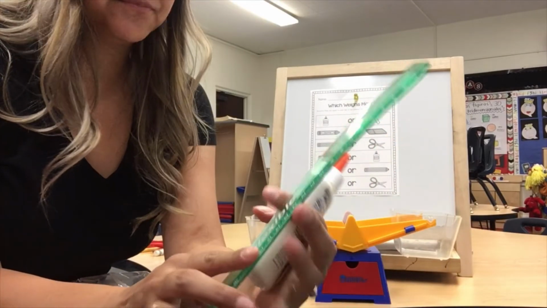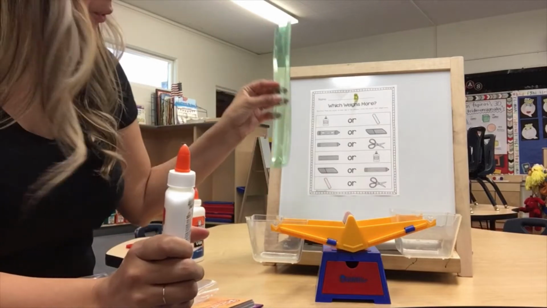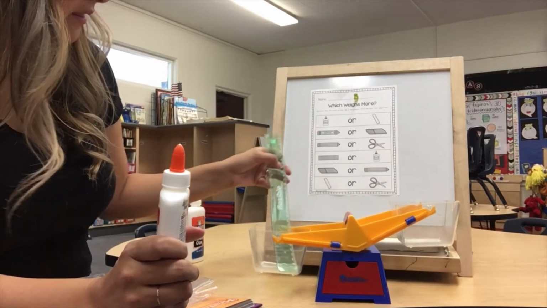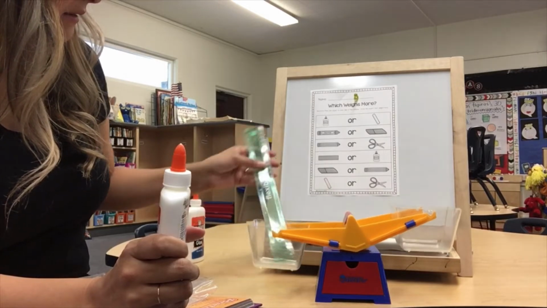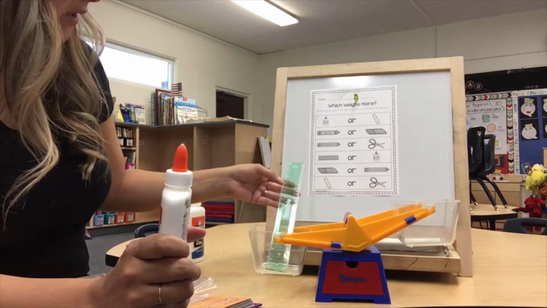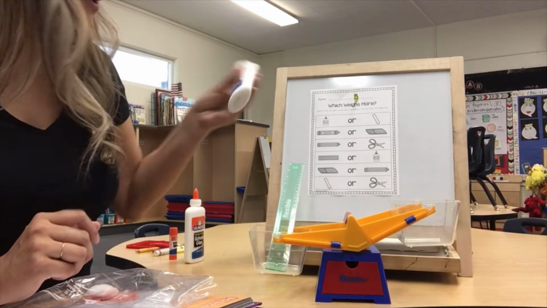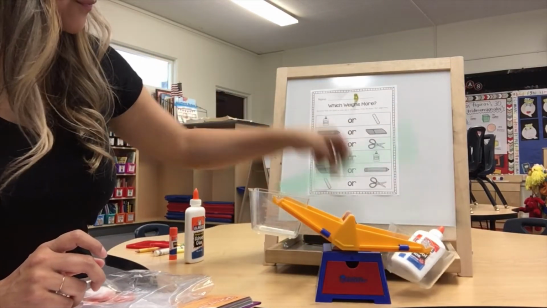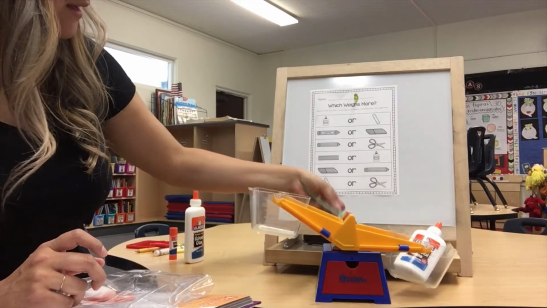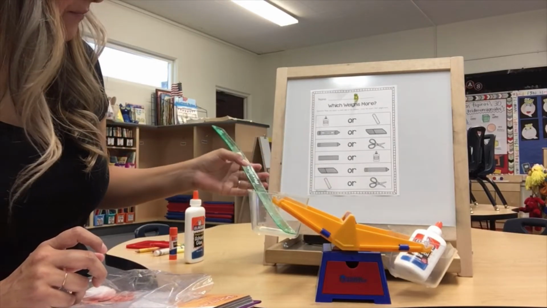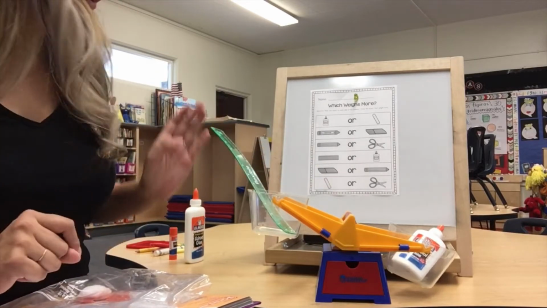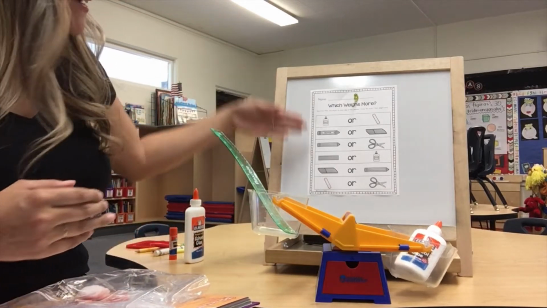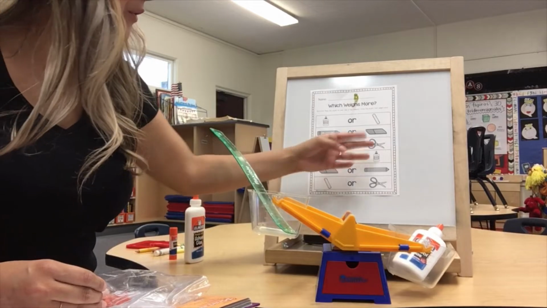Let's find out. This is a pretty long ruler, so I'm going to just try to stick it on my scale like this. Hope it stays. Okay, and then now I'm going to put in my glue. Let's put that back. Ah, it's falling. Okay, good. We got the ruler to stay and the bottle of glue. Now, which one is heavier? Is it the ruler or the glue?